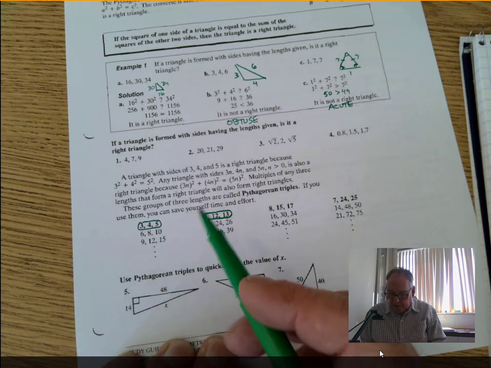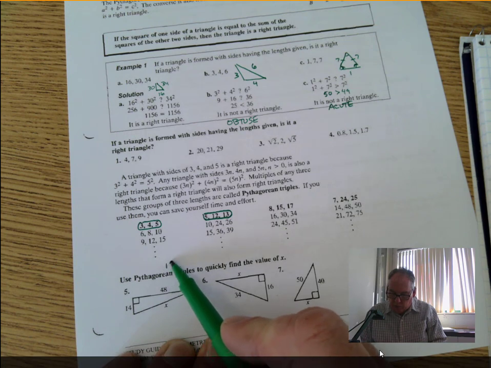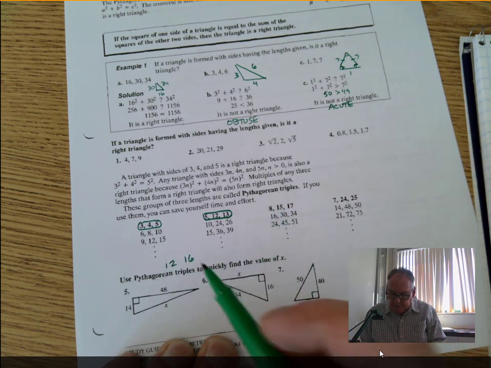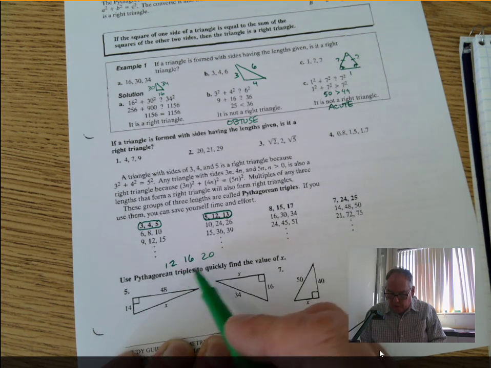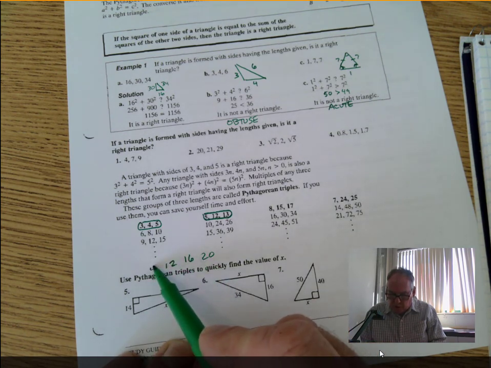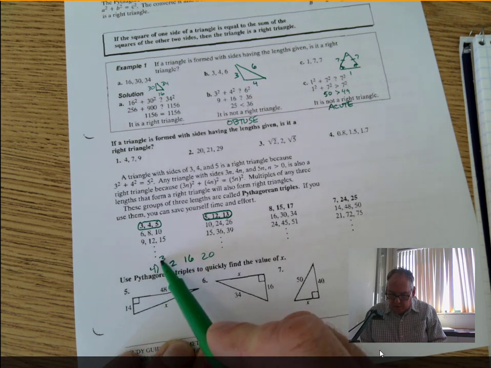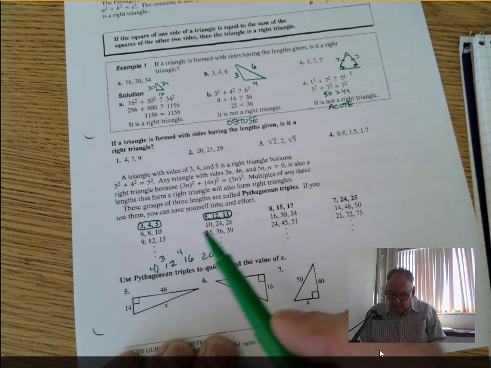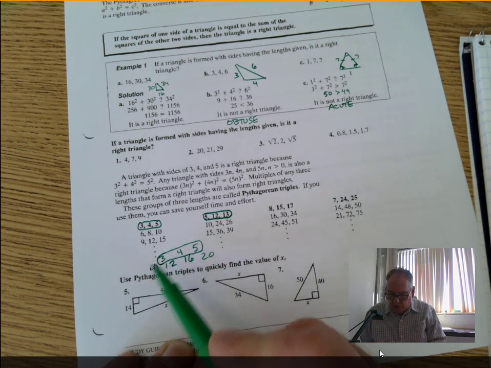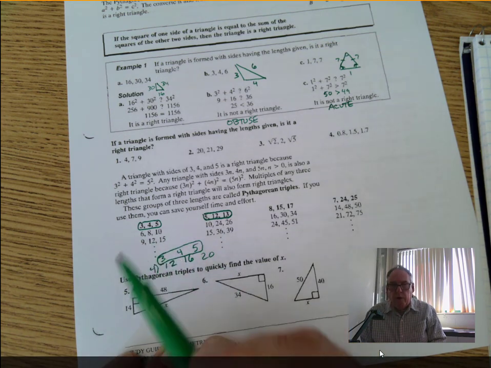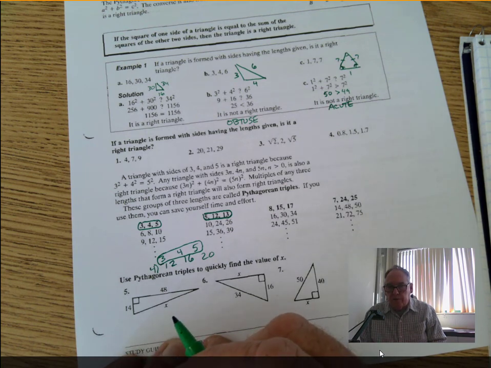So let's say you're given a 12, 16, 20 triangle. 4 goes into each of these, so factor a 4 out. You've got 4 times 3, 4 times 4, and 4 times 5. This reduces to a 3, 4, 5 ratio, which lets you know right away, without going through the process of using the Pythagorean theorem, that you have a right triangle.